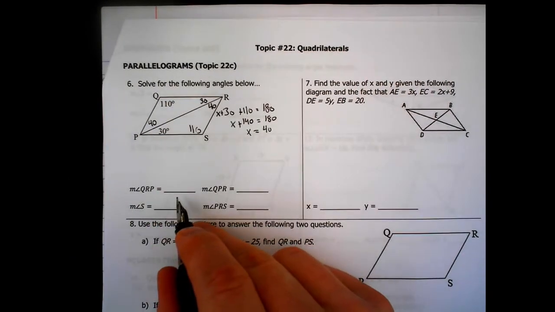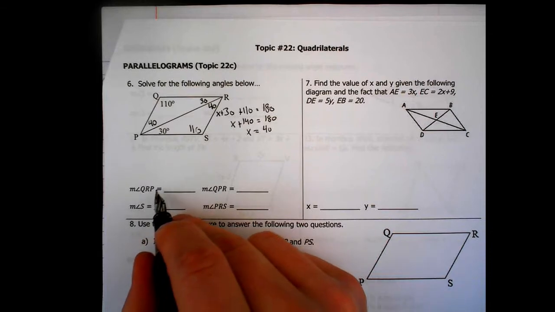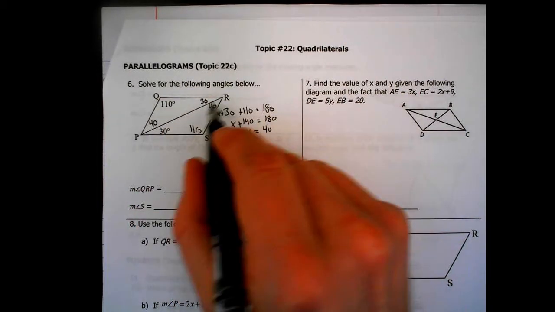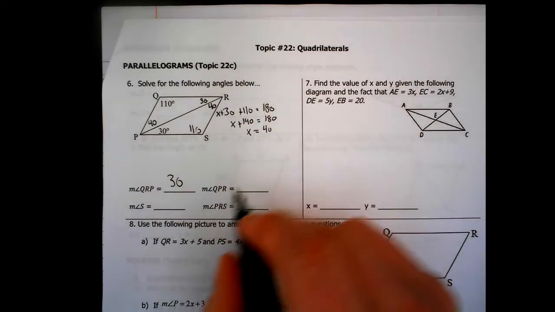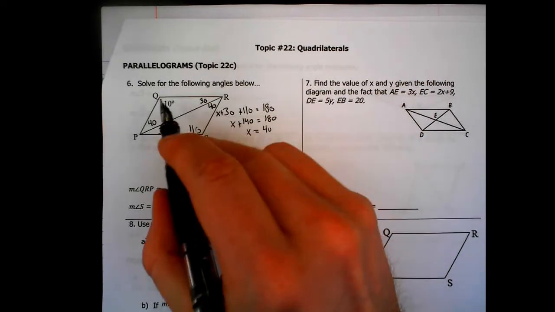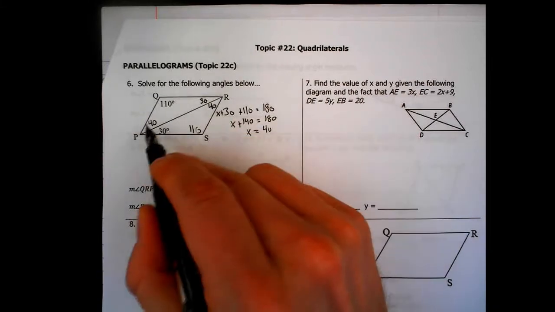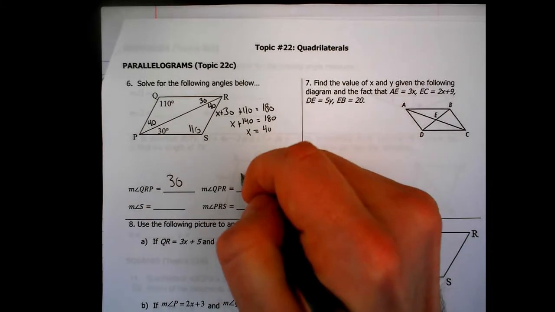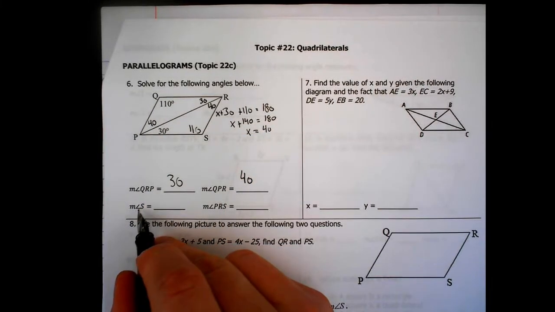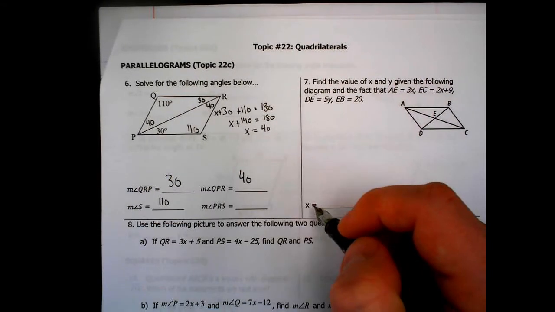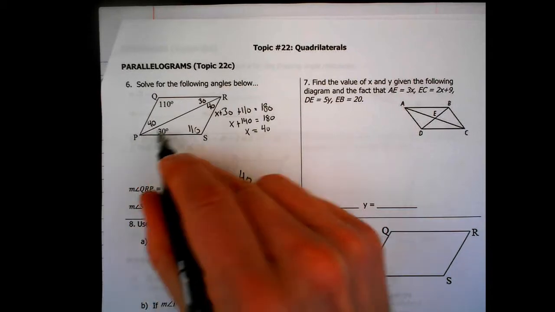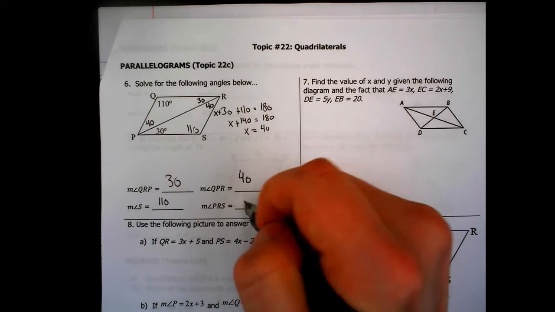So moving down, we have the measure of angle QRP. QRP is this 30-degree angle. Measure of angle QPR. QPR would be the 40-degree angle here. Measure of angle S, 110. And finally, measure of angle PRS. PRS, 40.